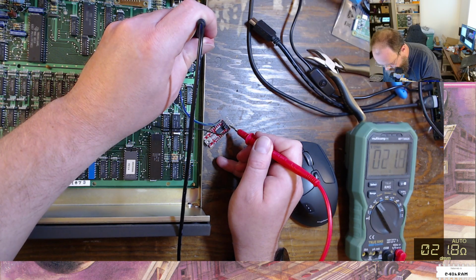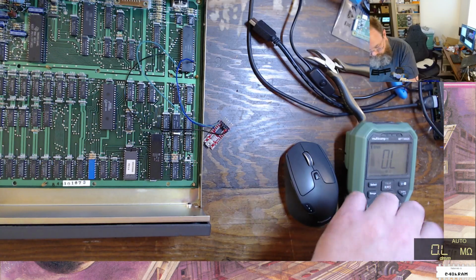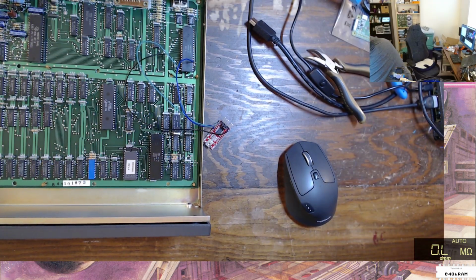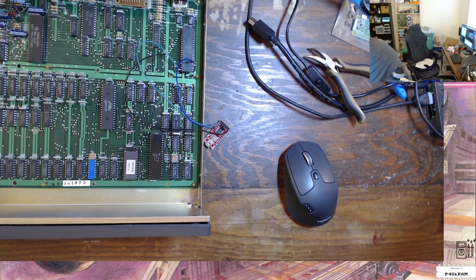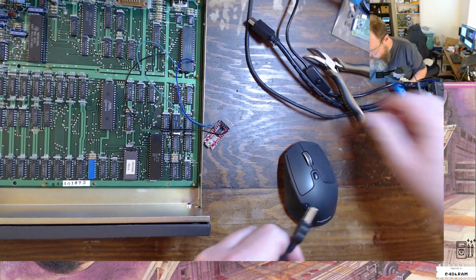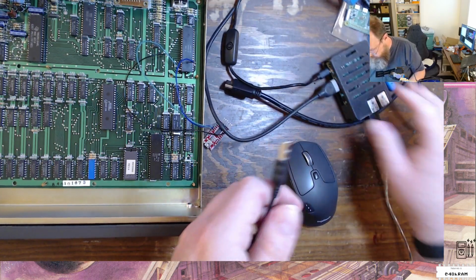It's the receive pin. All right. Cool, cool. And now I just have to convince this Pi to do its thing.